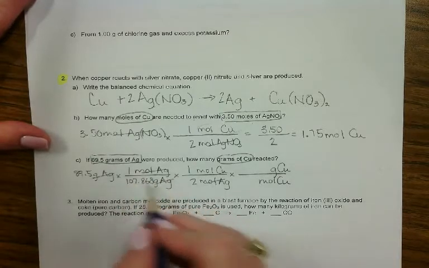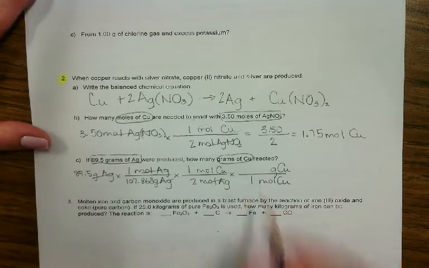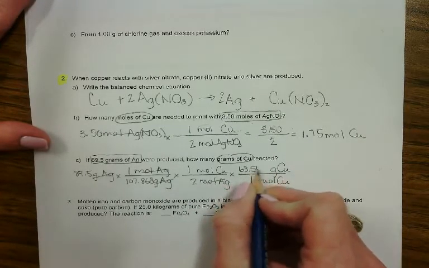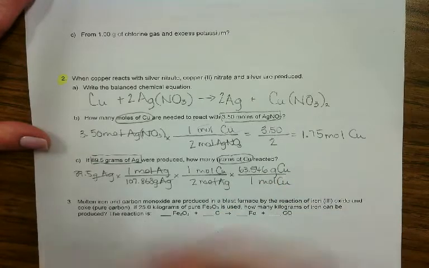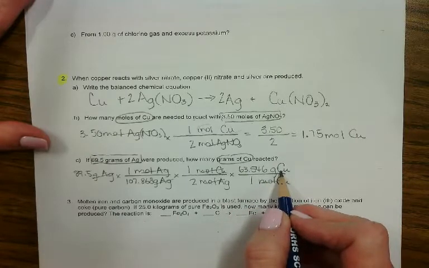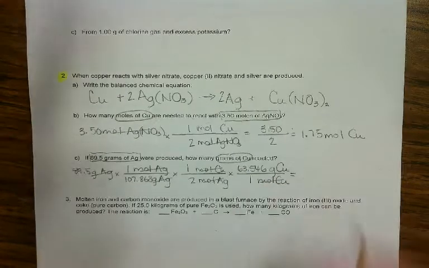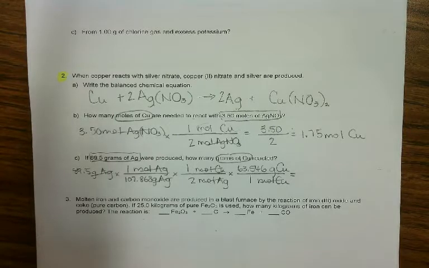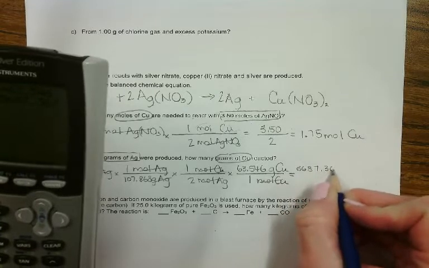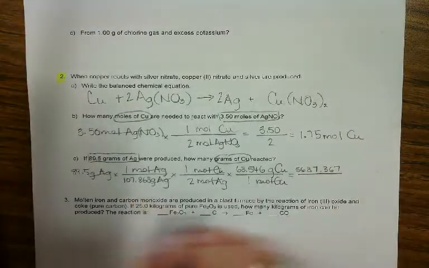Okay, just like over here, I'm going to use the conversion factor that 1 mole of any element is its molar mass. So you look on your periodic table, 63.546 grams in 1 mole of copper. Moles of copper cancel. And look, I now have grams of copper. Well, since I have grams of copper, I can stop and do my math. So I'll multiply 89.5 times 1 times 1 times 63.546. And I'm going to divide, see, I'll put that number up there, 5687.367. And I'm going to divide it by whatever I find in the denominator.